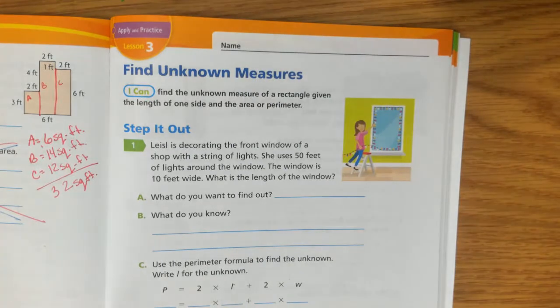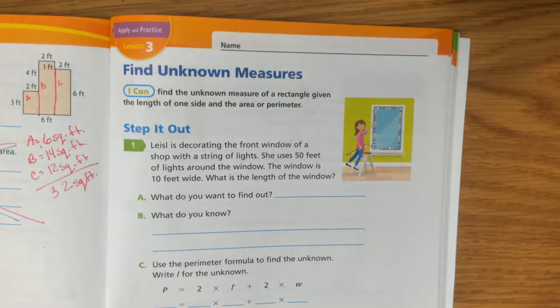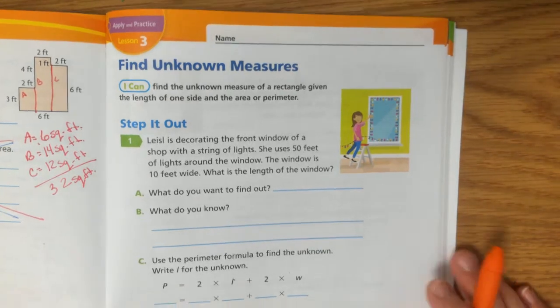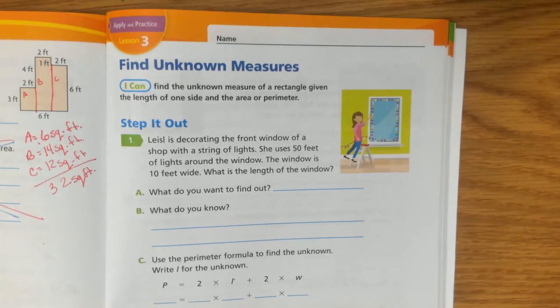So we have been working a lot on area, and we have been finding the area of regular rectangles, and then we've been finding the area of rectangles that are in different shapes, and we've had to figure out what the different rectangles are within those shapes. Now we're going to be finding unknown measurements. So when you're finished, you'll be able to find the unknown measure of a rectangle given the length of one side and either the area or the perimeter.